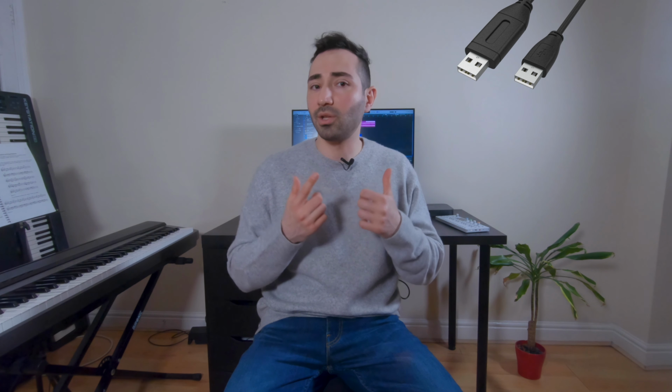Now, connectivity is also something you might want to consider. Most budget ones will connect via a standard USB. Some will be Thunderbolt, some will be USB-C, and some will connect via FireWire. So make sure your computer has the necessary ports to connect your audio interface.